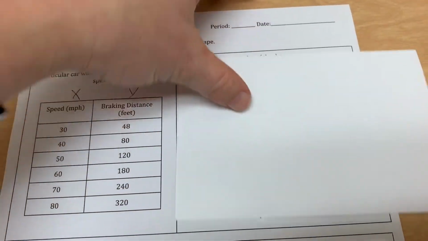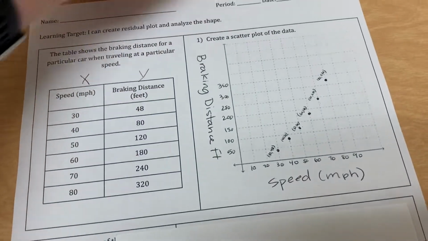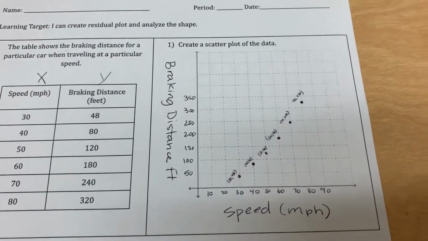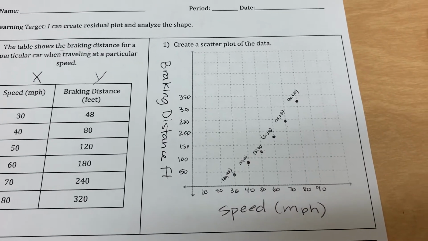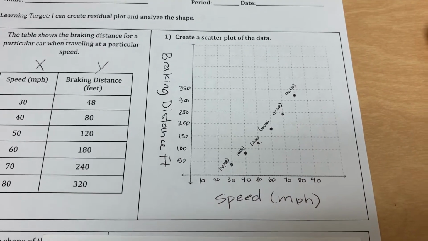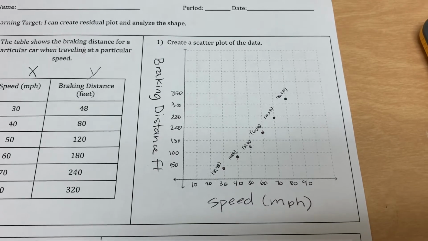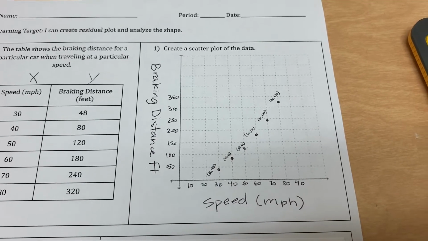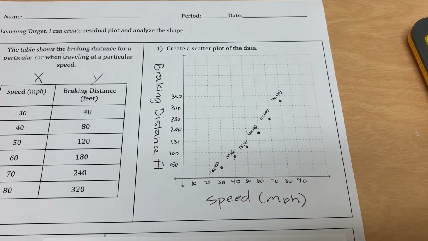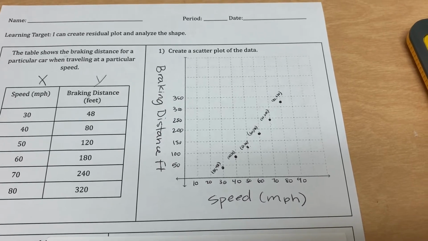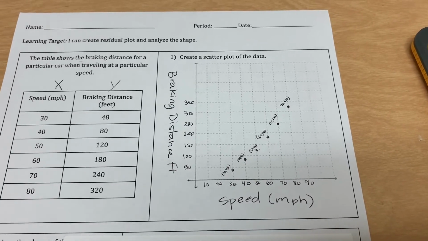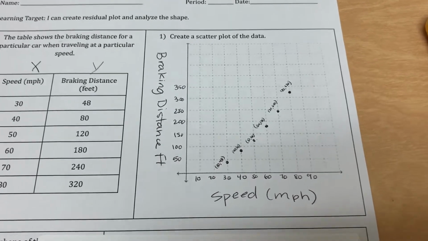Step one, create a scatter plot. Remember, this is a video. At any point, you can pause it or rewatch it. I highly recommend that you do things before I do them, or try to do them on your own as much as possible, because the more you do on your own, the more you know.